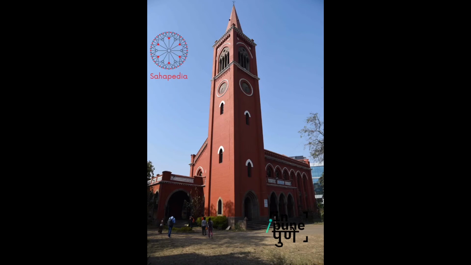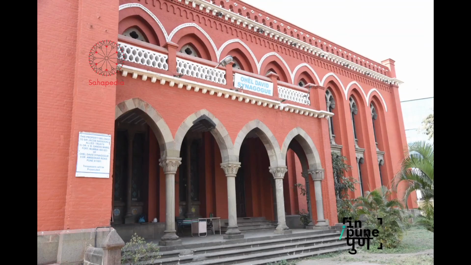This is a place of worship, but they don't allow people to enter. Non-Jewish people are not allowed inside. Initially they were, but after 26/11 in Bombay, they stopped it. It was closed, and then the police and all this security came in. So only Jewish people are allowed.